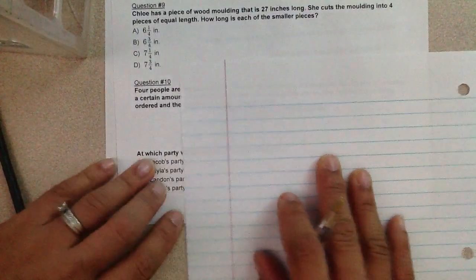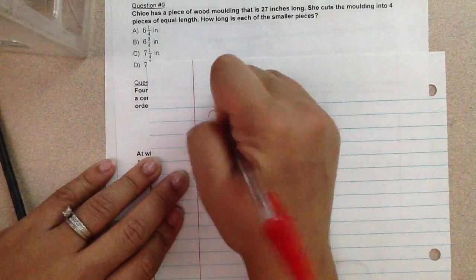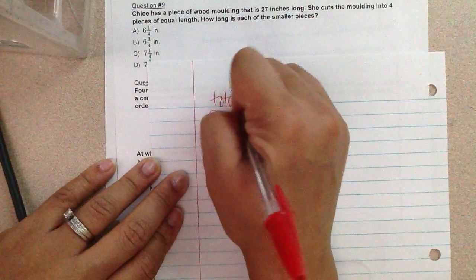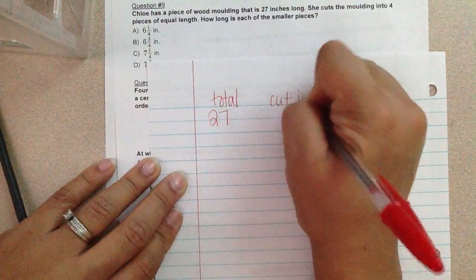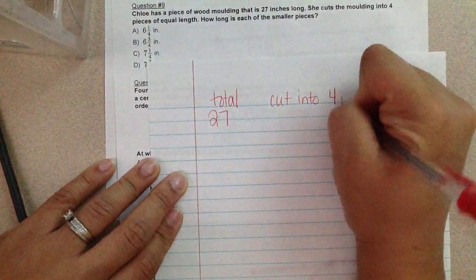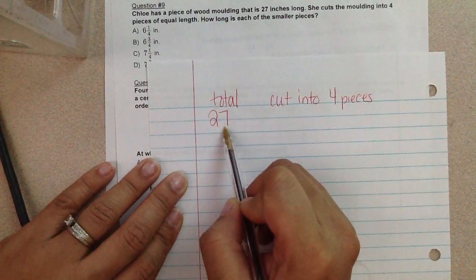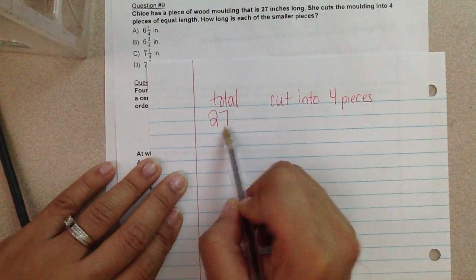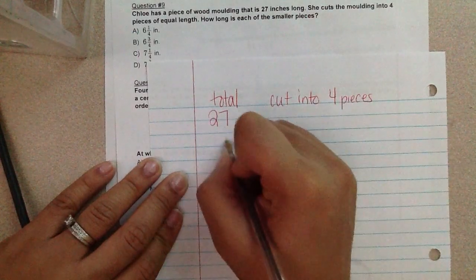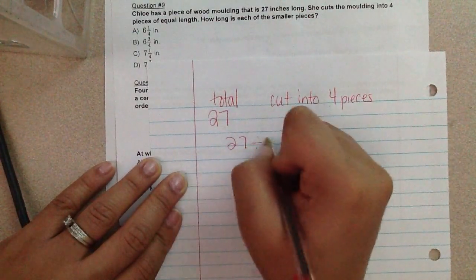So the total length of her wood is 27 inches. That's total. And she wants to cut into 4 pieces that are equal in length. That means I'm dividing this 27-inch long piece of wood into 4 parts. So 27 divided by 4.